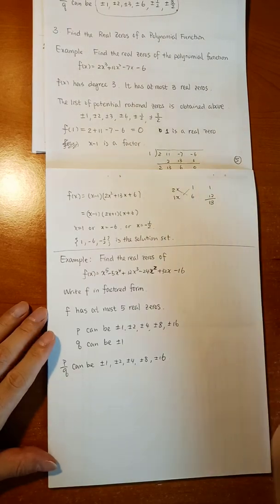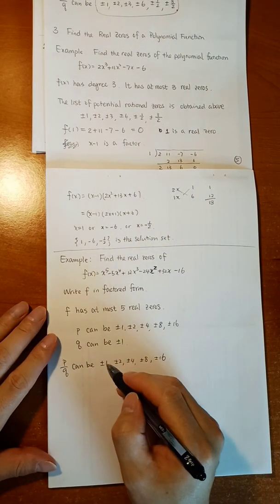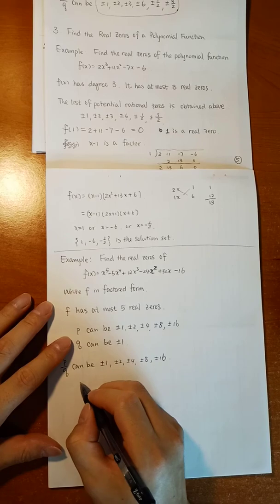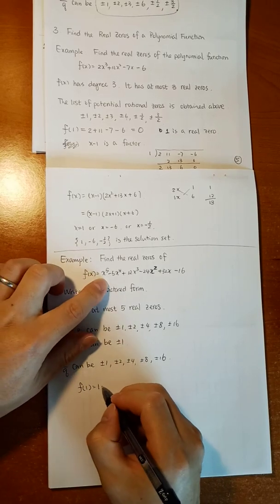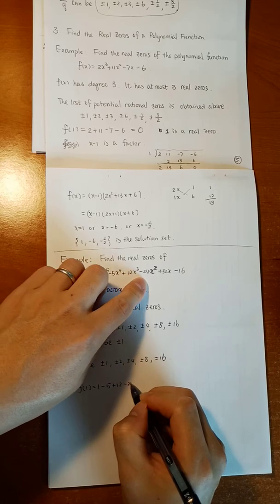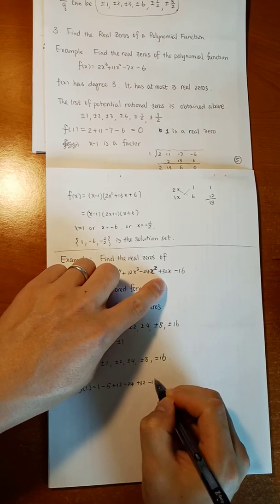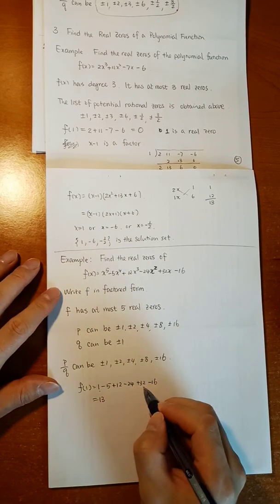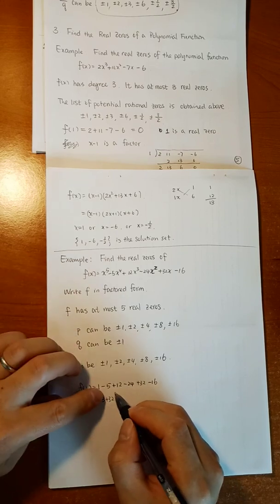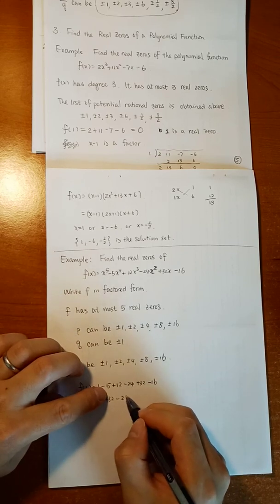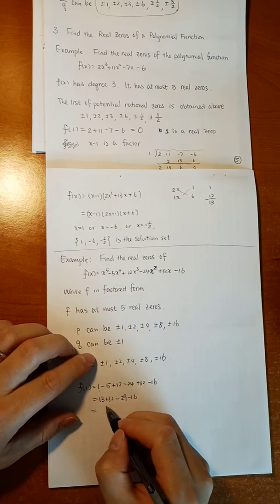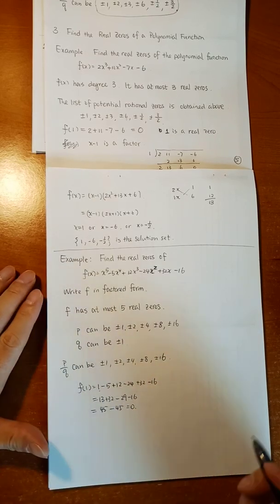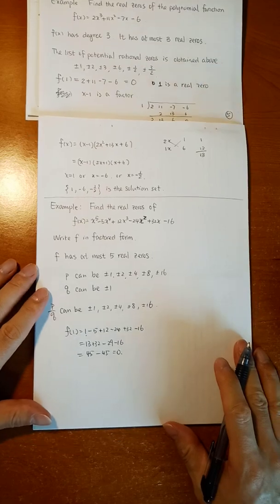Okay, and let's start. We will always start from 1. We'll start from the simple stuff. Let's try f of 1: 1 minus 5 plus 12 minus 24 plus 32 minus 16. What do we have? 1 plus 12 is 13, plus 32 is 45. Minus 5, minus 24 is minus 29, minus 16 is minus 45. Oh good, 45 minus 45 equals 0. So 1 is a solution. 1 is the solution.